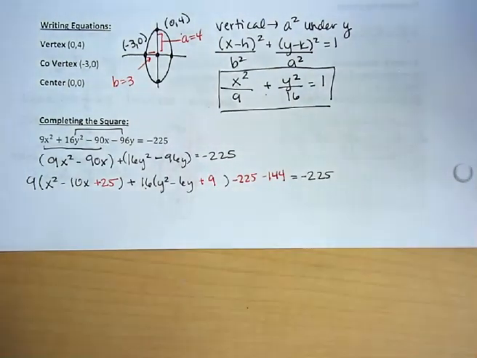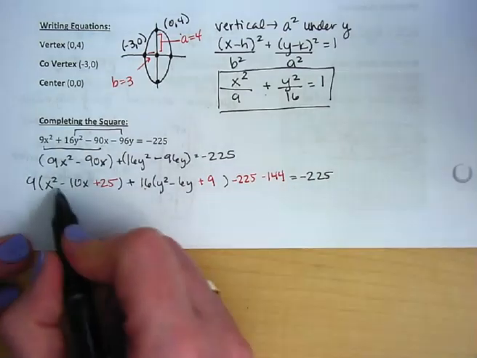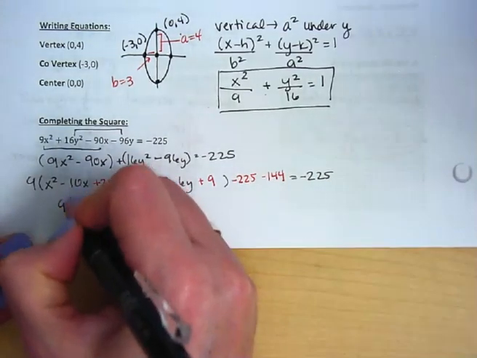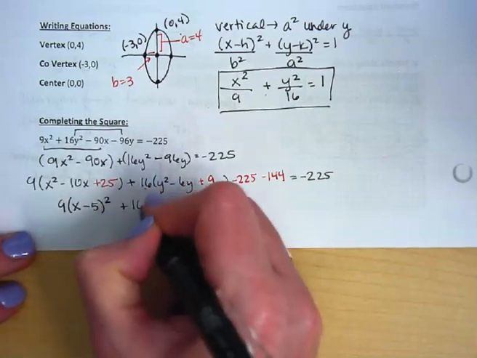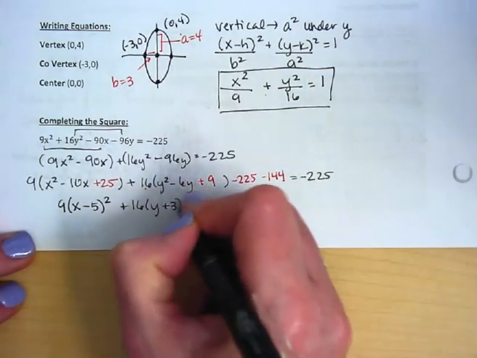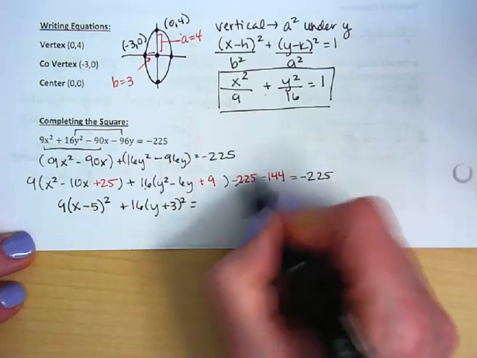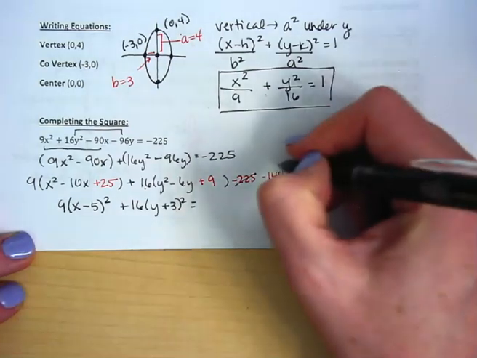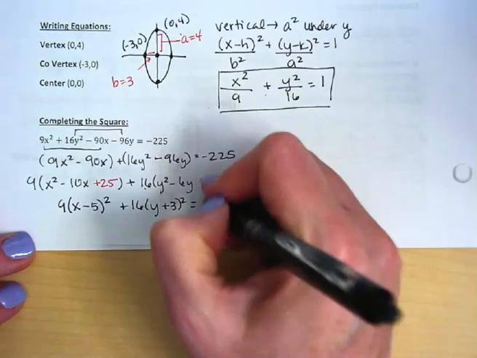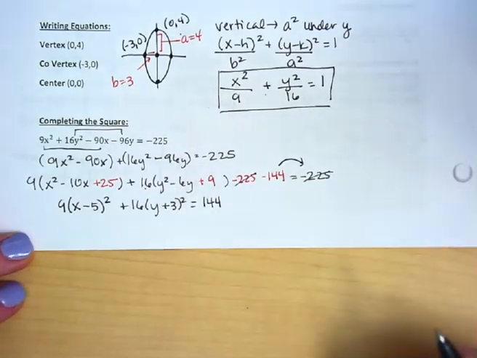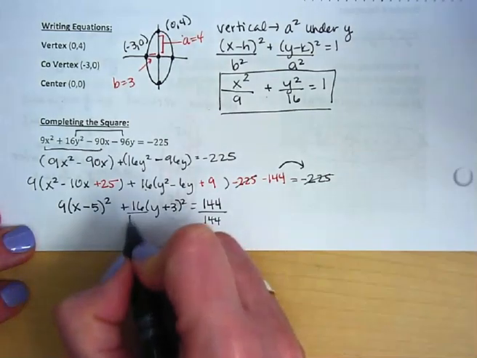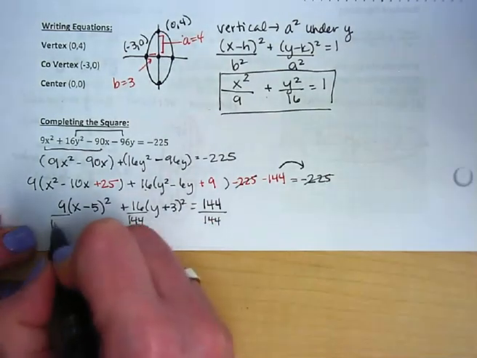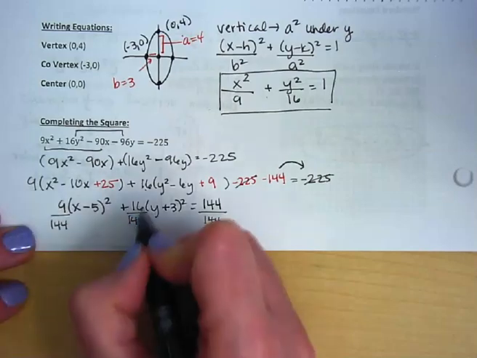So then we factor and write our groups, our trinomials, as binomials squared. -225 cancels on both sides. I'm going to add -144 to the other side. And then the very last thing we need to do is get 1 on the right. So I divide everything by 144. I simplified these fractions.